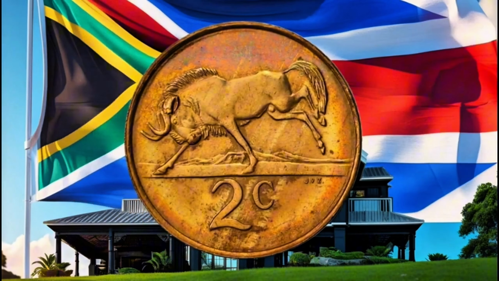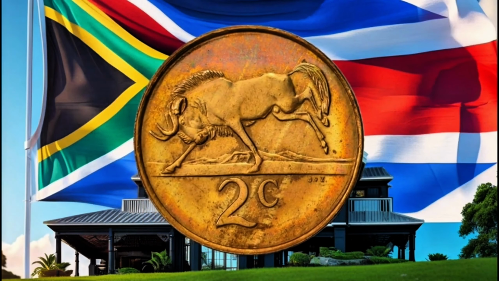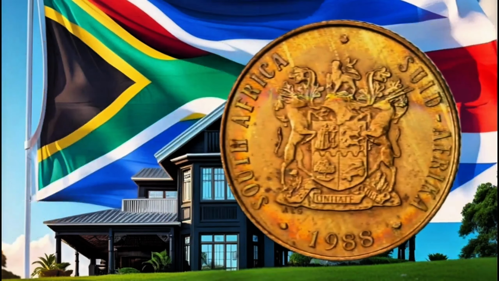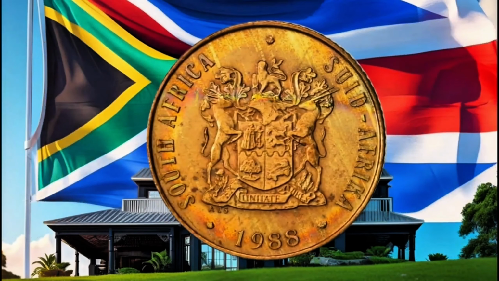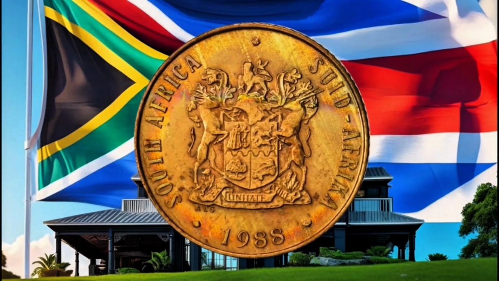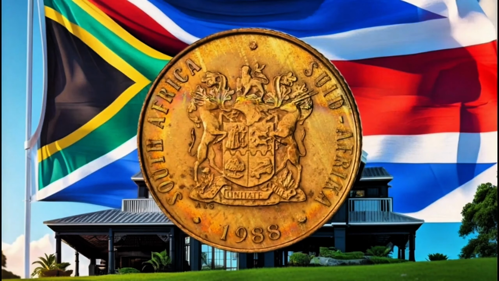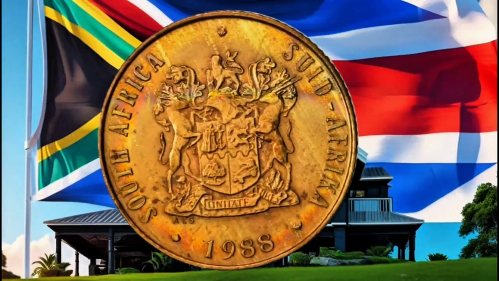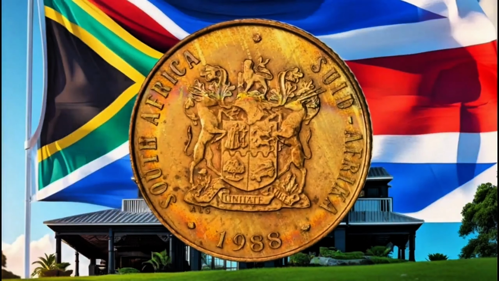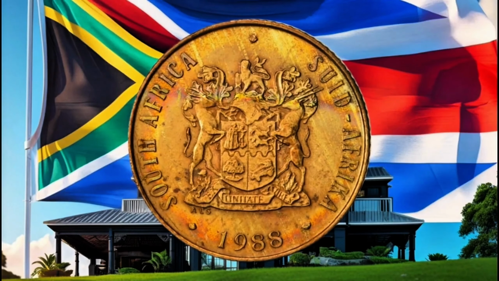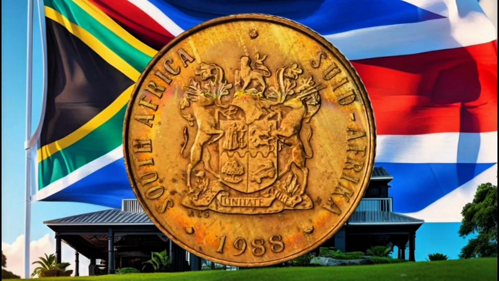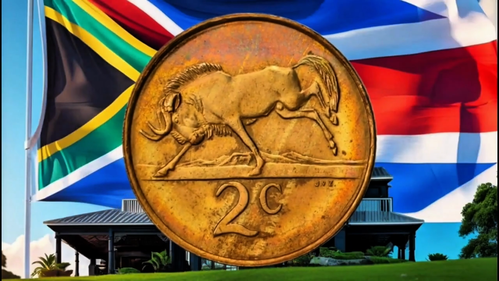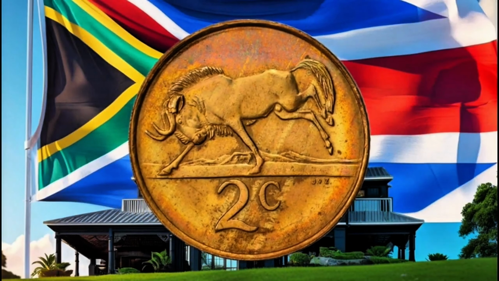The country was still under apartheid rule, and this period would end just a few years later in 1994 with Nelson Mandela's release. The coin was issued by the South African Reserve Bank and features a design that reflects the flora of the region. On the obverse side, we see the iconic springbok antelope, which has been a symbol of South Africa for decades. The reverse features the denomination 2C and an intricate design of a protea, a national flower of South Africa.